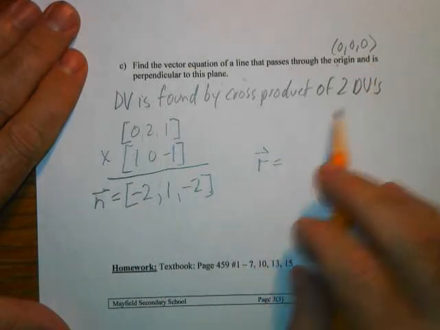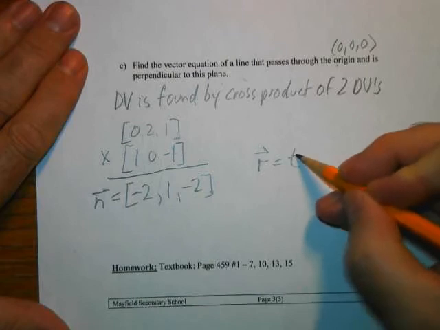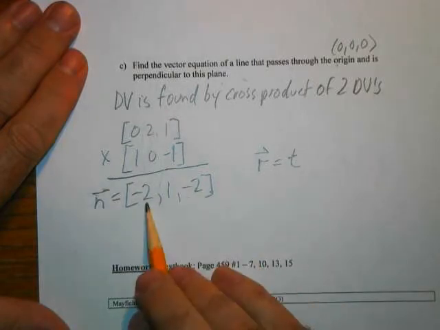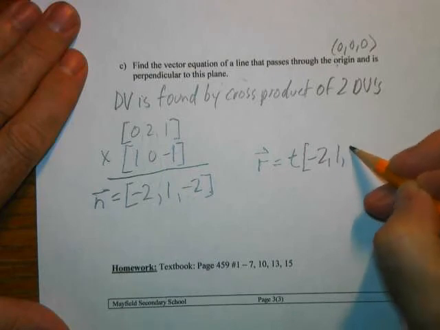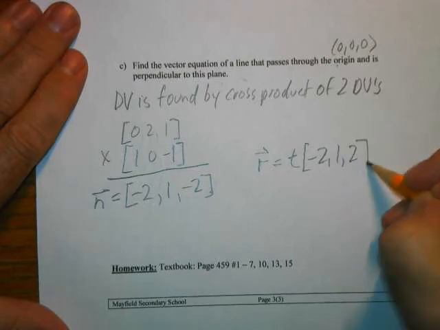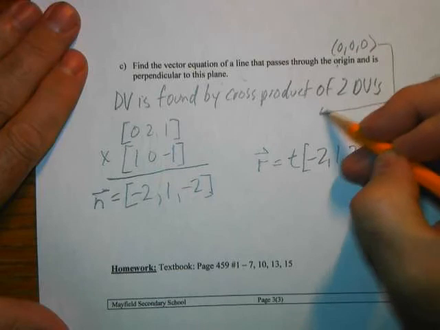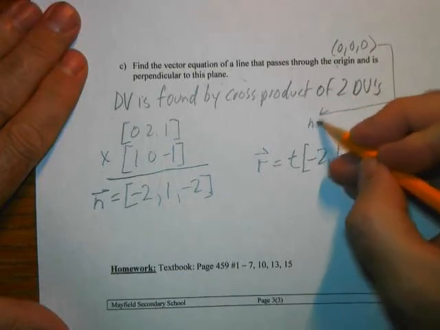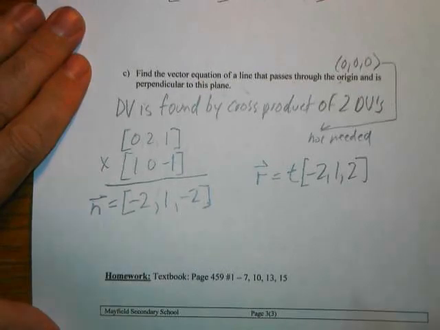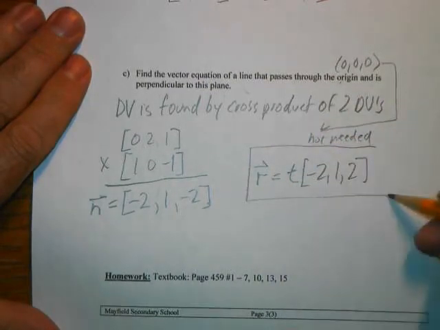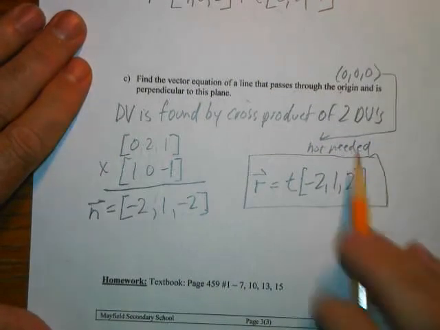So I'm just going to leave that out and just stay with the scalar multiple of the normal. So this would be the position vector, but it's not needed in the equation. Okay, so this is the equation of the line perpendicular to the plane that goes through the origin.